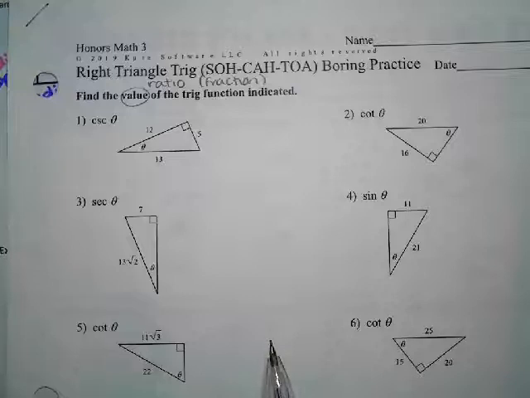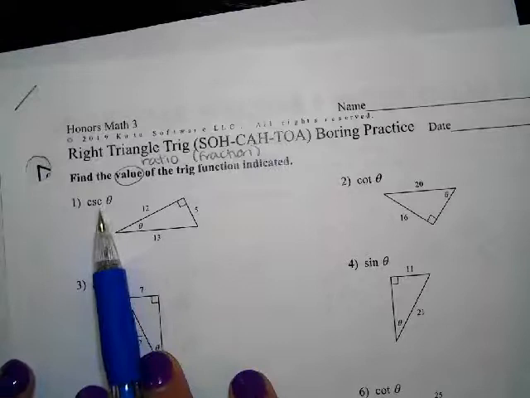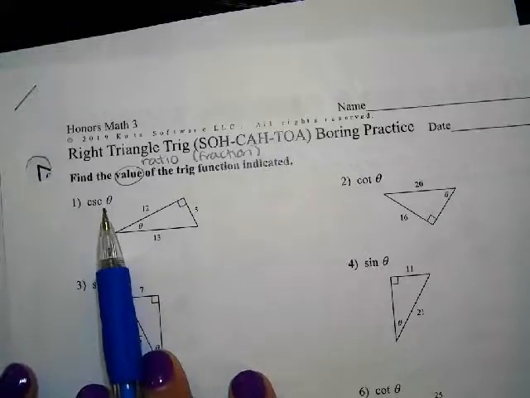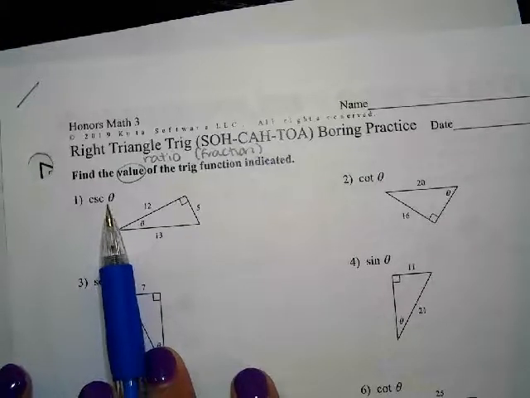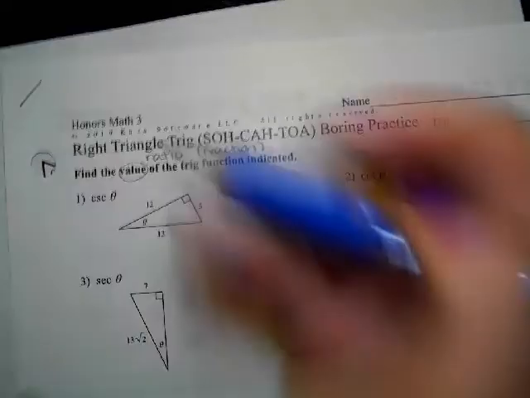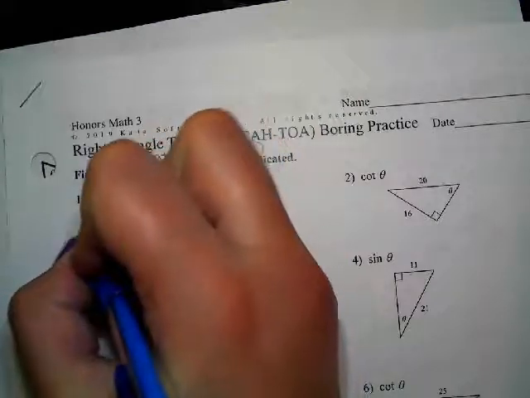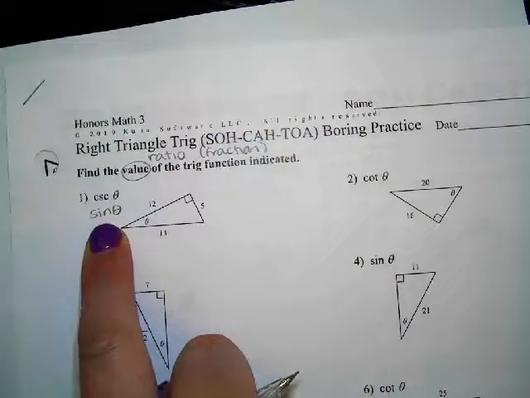So for the first one, it says cosecant, which means what 2 sides do we need? Cosecant is the opposite of, yeah, you need the opposite and hypotenuse, okay? So cosecant is the flipped version of sine. So we want the opposite and hypotenuse, and then we want to flip it. Okay, so here's our theta.